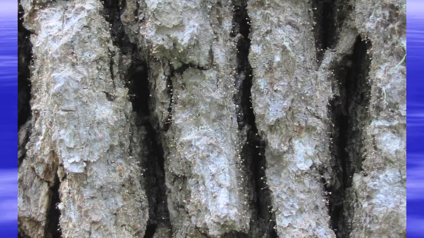So this is a little bit larger than life size, but this is a bunch of calicioid lichens on sugar maple bark. Some of you can make out little roundish areas. That's at the top of a short stalk, and the ball at the top is where the spores are.